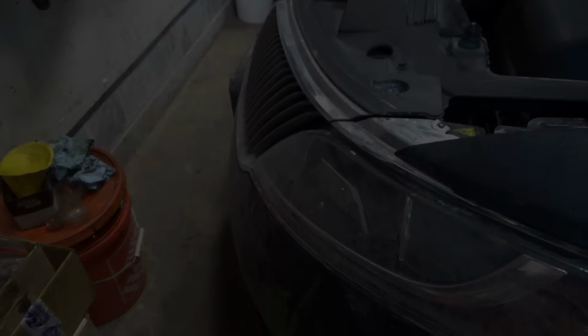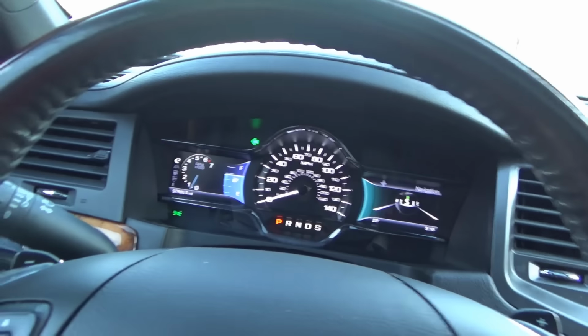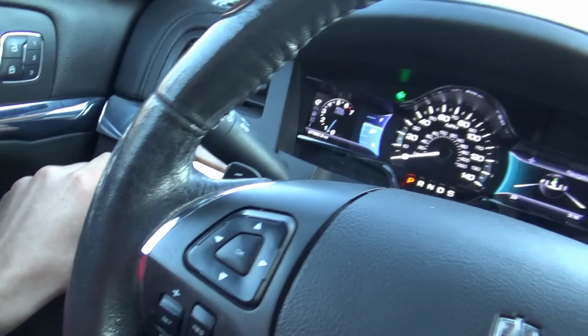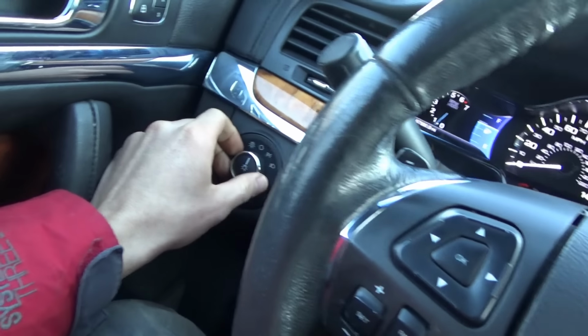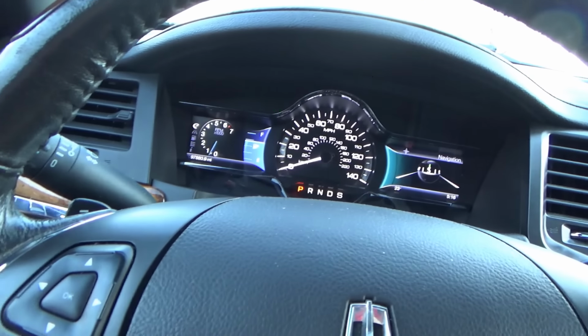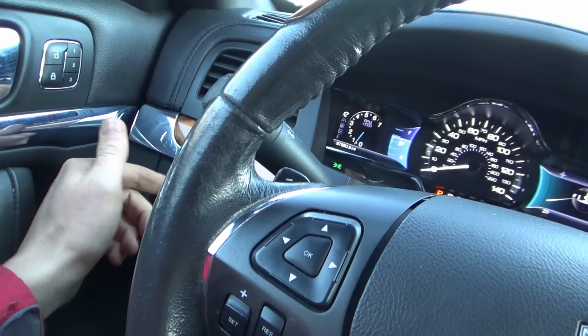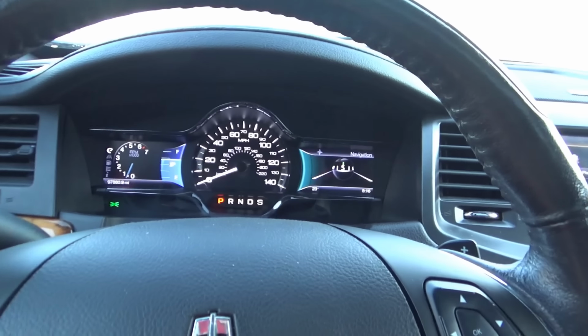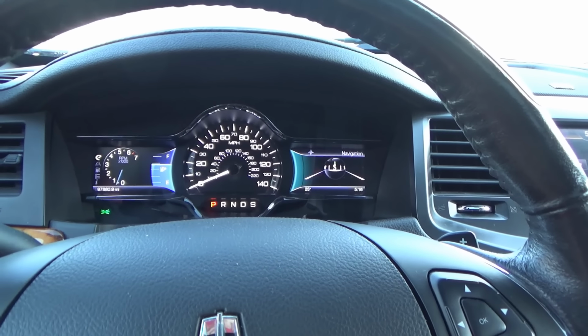What? Here's another interesting observation. If the lights are off, it blinks fast. I turn the parking lights on, blinks normally.